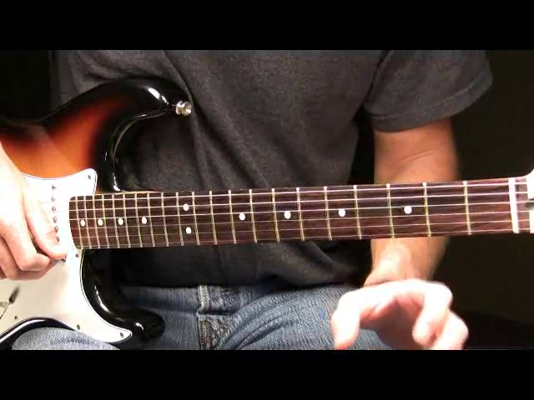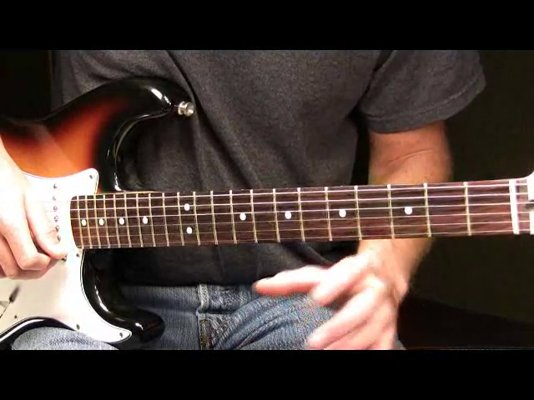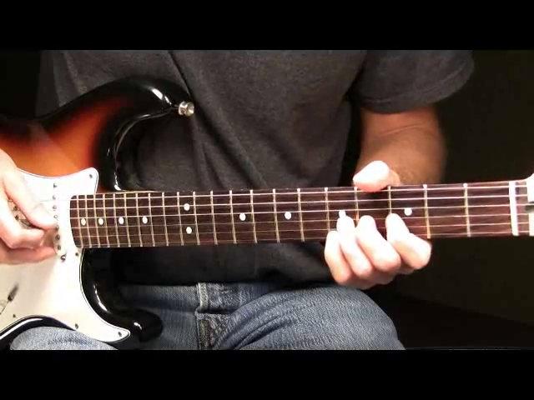And now here I want to play parts 1, 2, and 3. Everything that we've talked about so far in the solo, I want to play them all together in slow, and then I'll play them in real speed. So far we have this played slowly, parts 1, 2, and 3 played together.